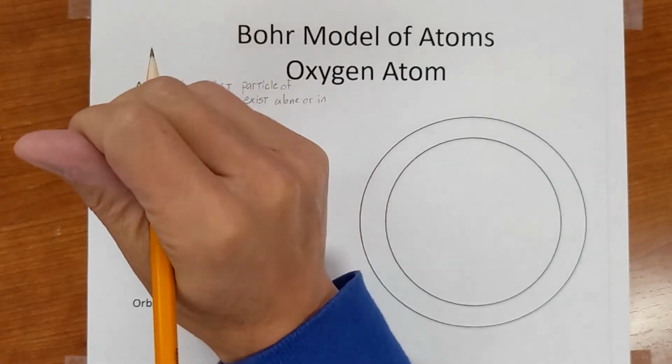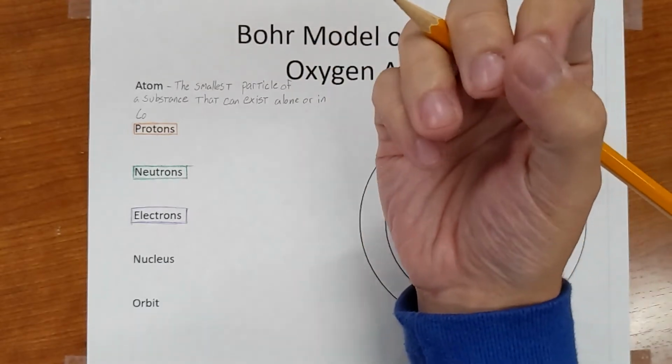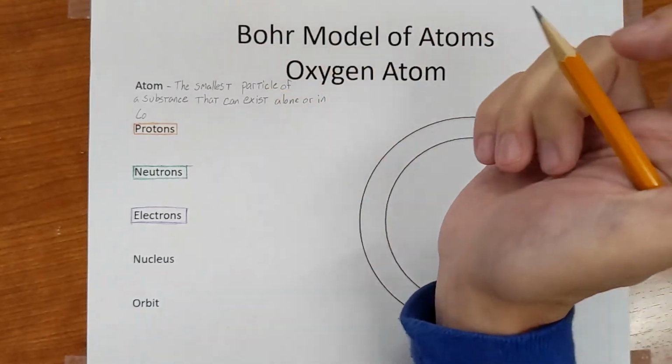By in combination, we mean it can be coexisting, or living, well, they're not alive, but existing alongside other atoms.